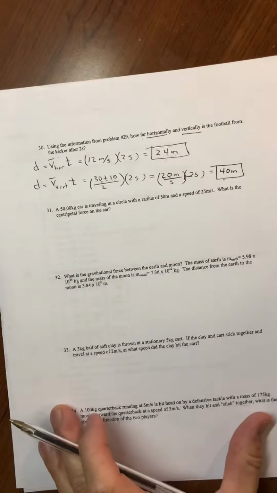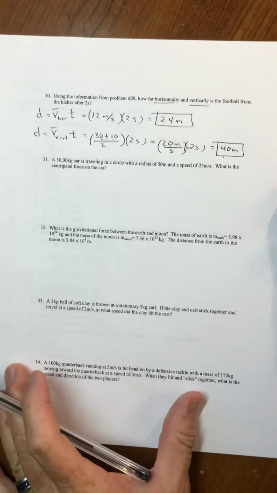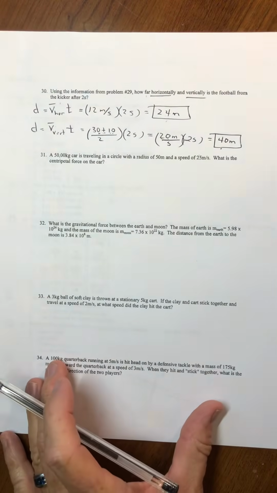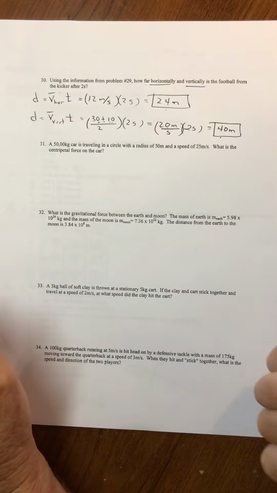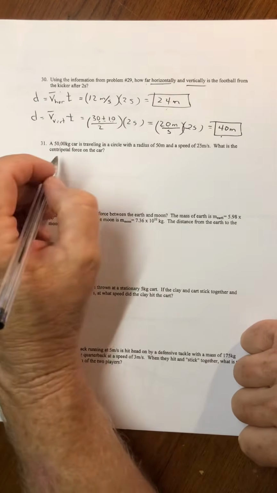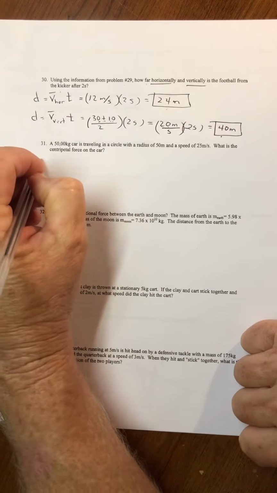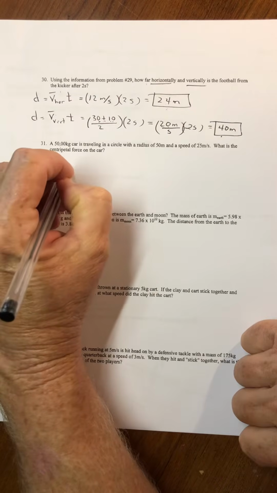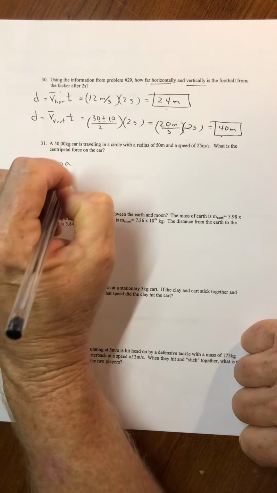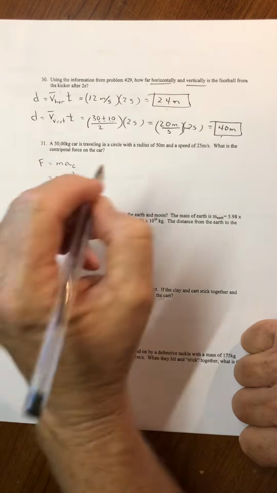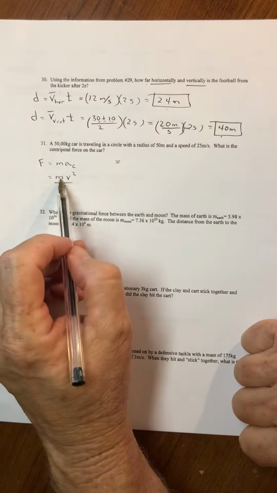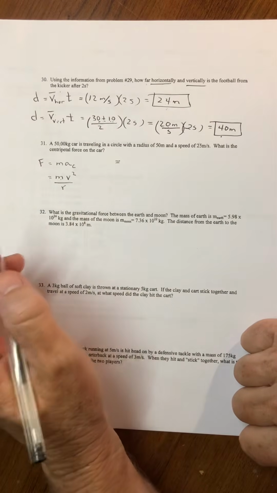But continuing on, we go to the next chapter here. Oh no, this looks like it's also motion in space, because motion in space not only had projectiles, but it also had things going in a circle. And this is more of a plug and chug. It just says, what is the centripetal force? And so if we put together F equals ma, and then we say a is the centripetal acceleration, since it's going in a circle, that's the v squared over r. All we have to do now is put in the mass and the square of the speed and the radius.